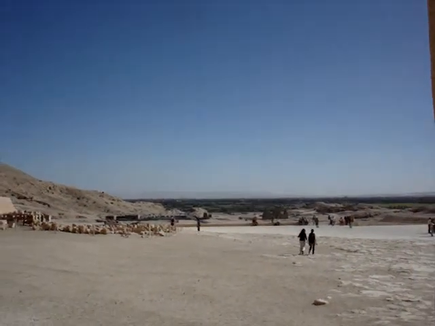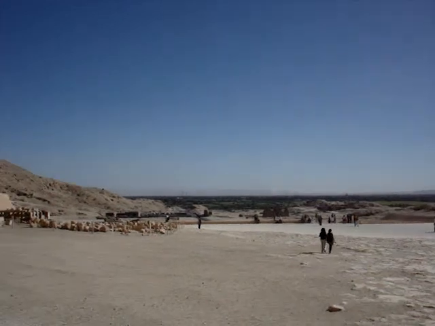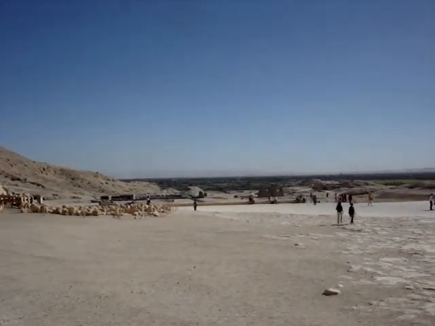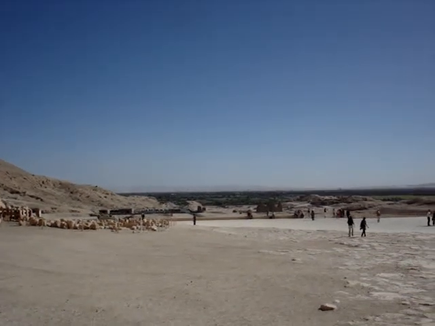Looking out on the Nile Valley, we're amidst sand and heat and rock, and if you can see over there, we'll end it here on this one, and you're looking out on a very, very green, fertile land.